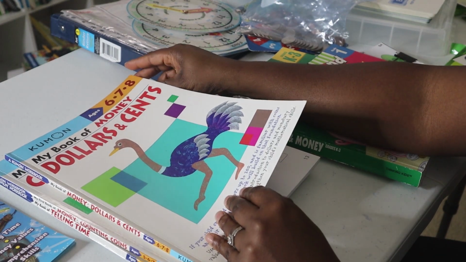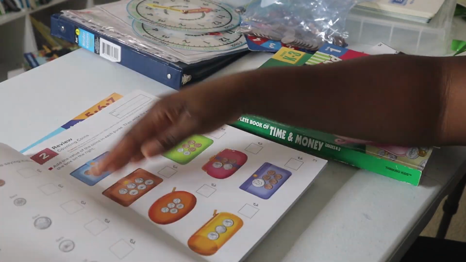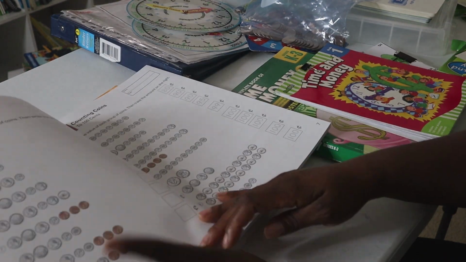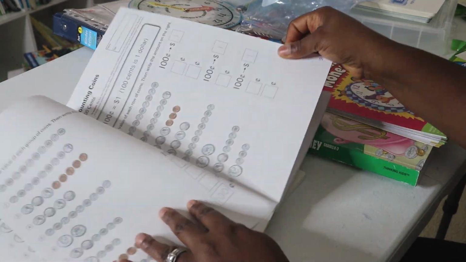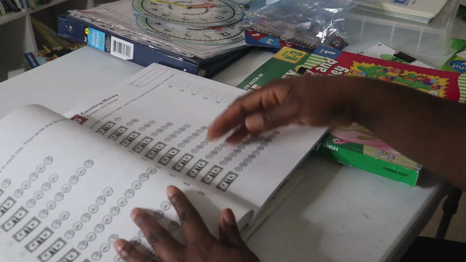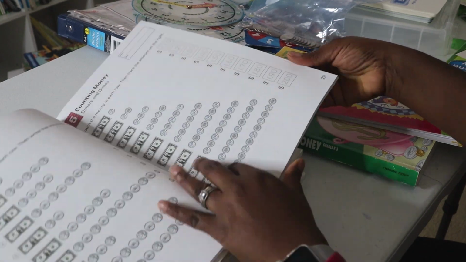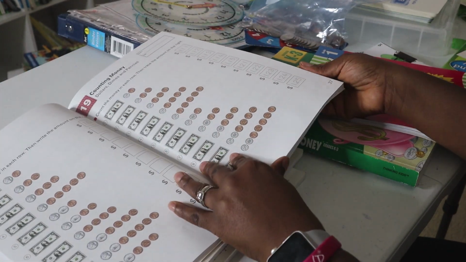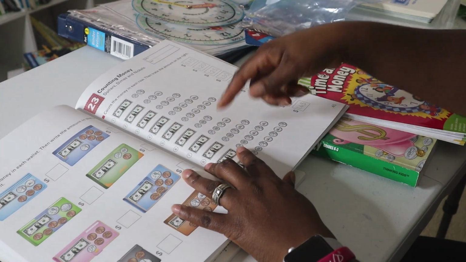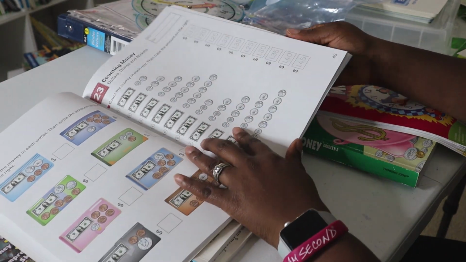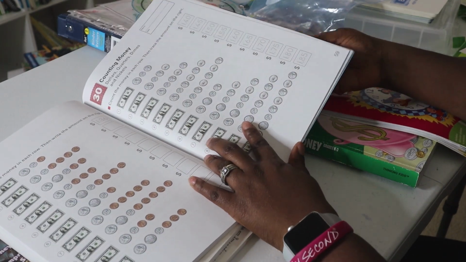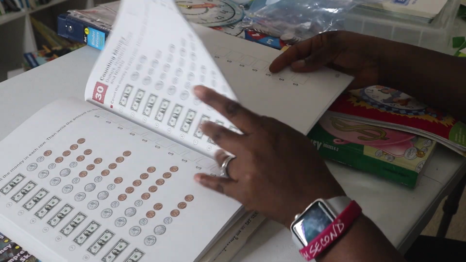My Book of Money, Dollars and Cents. And then, as you can see, it has quite a few examples, especially with the Kumon books, on one sheet. So that's also why I don't have them do a whole lot.